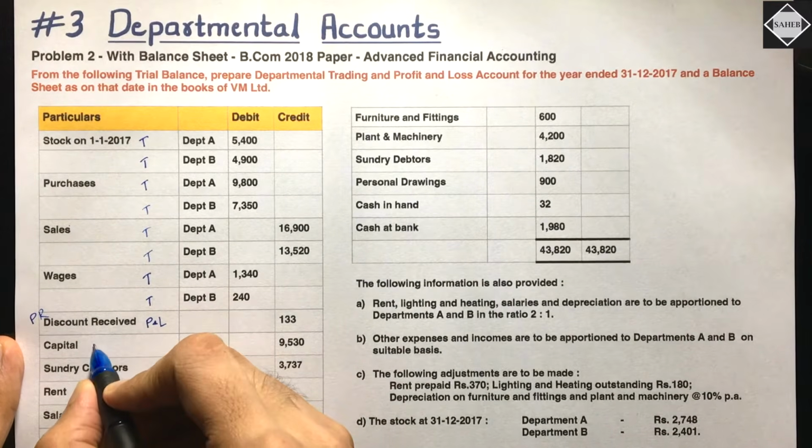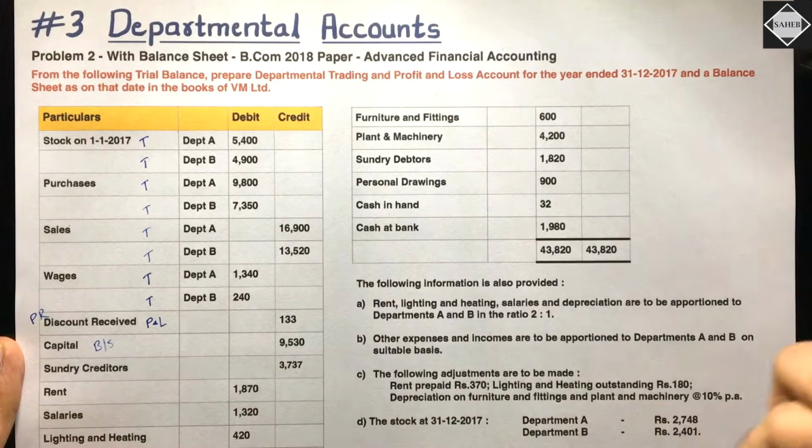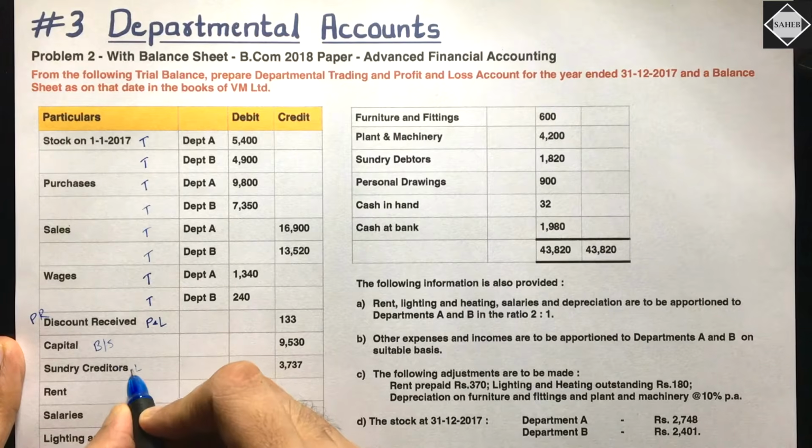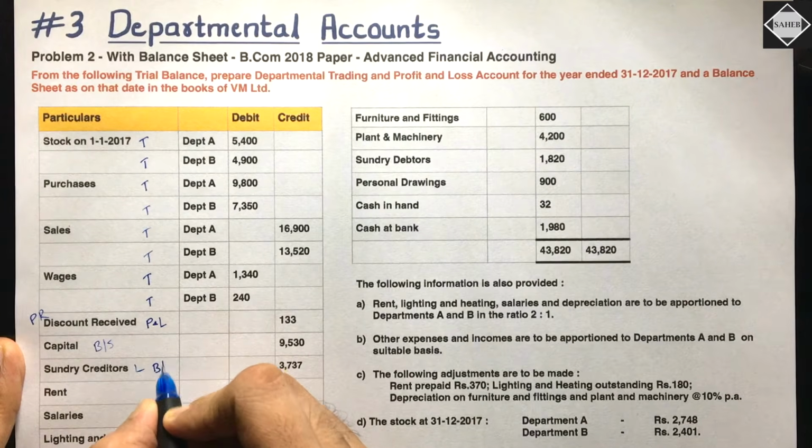Next we have capital. Capital will go where? Capital will go in balance sheet. Yeah, you all know that. Simple. Sundry creditors. What is this? This is a liability. Where will it go? It will go in balance sheet.